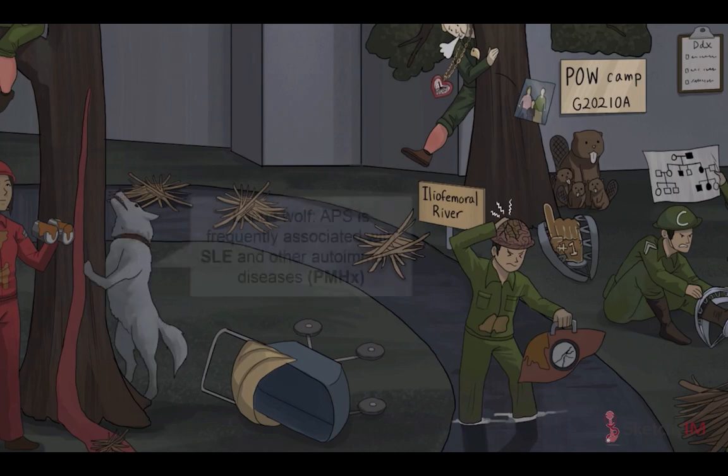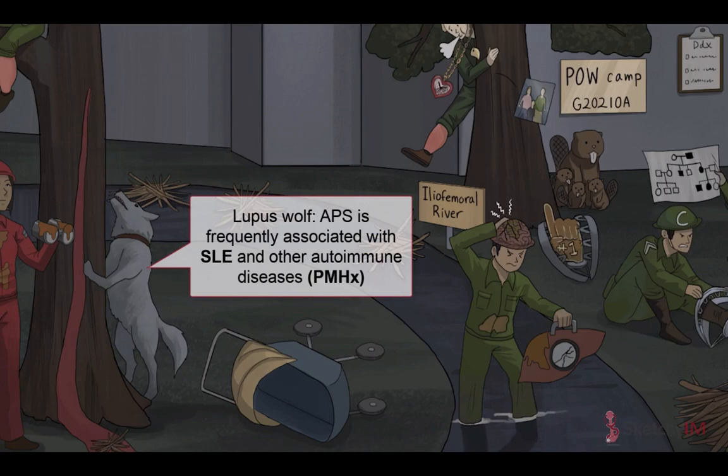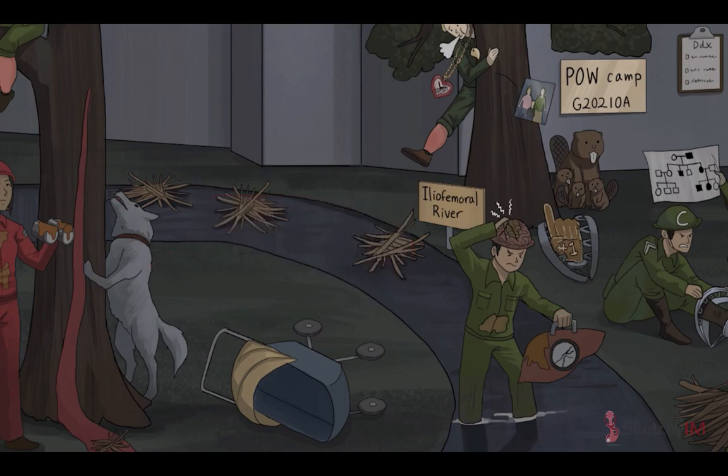While antiphospholipid syndrome can occur as a primary disorder, it's frequently seen in patients with other autoimmune diseases, especially lupus. That's why we've drawn in our recurring sketchy symbol for SLE, the lupus wolf barking up that arterial thrombus tree. No, bad wolf! Let's take a look at some of the objective findings you might see in a patient with antiphospholipid syndrome.